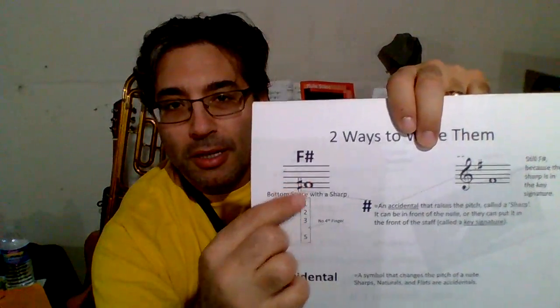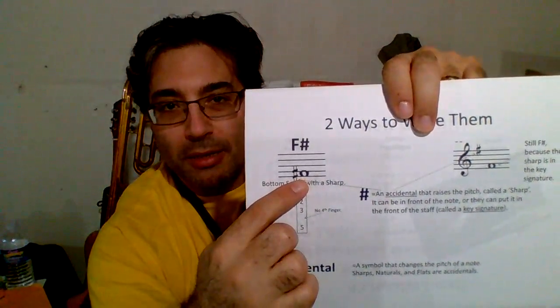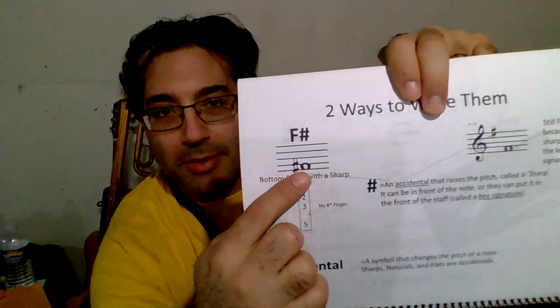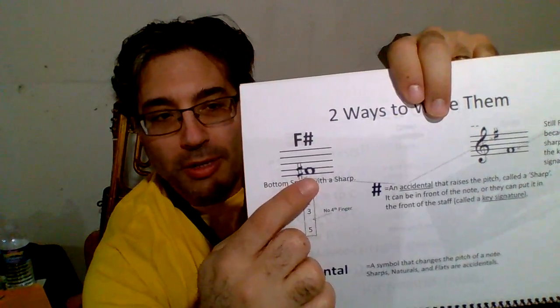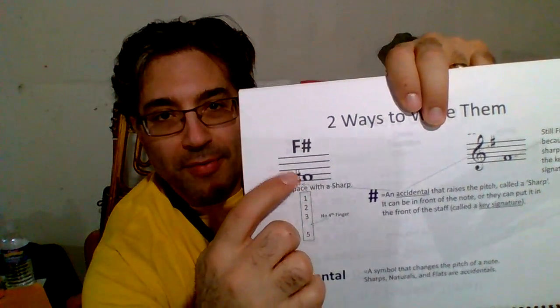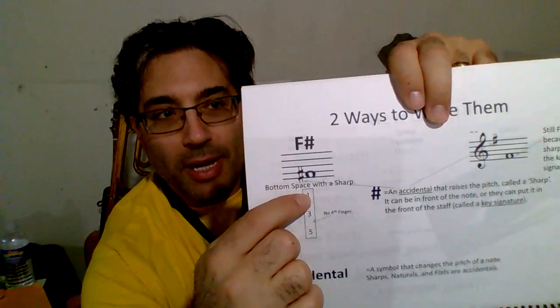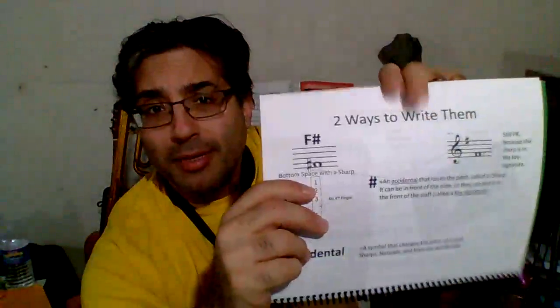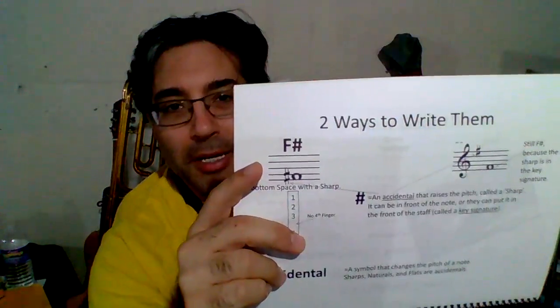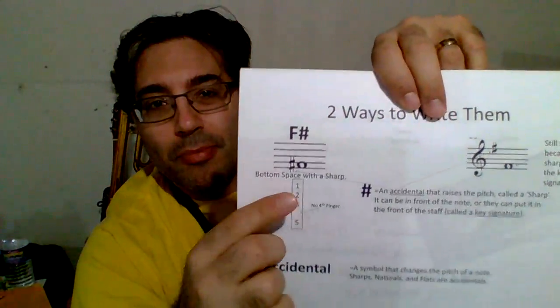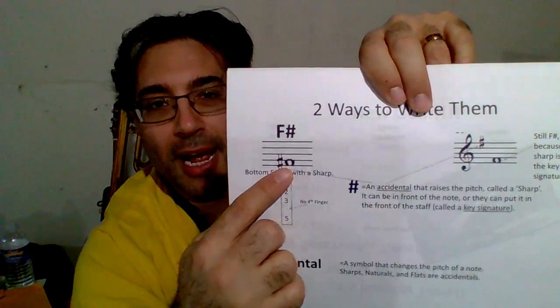So, we have a sharp. Sometimes you'll get it in the music, and you'll see an F. See how it's on the bottom space, and we just worked out that the spaces are F-A-C-E, so we have that as an F, okay? Oh, no, we haven't worked that out. We're going to work that out in the next page. Sorry. So, that is an F.